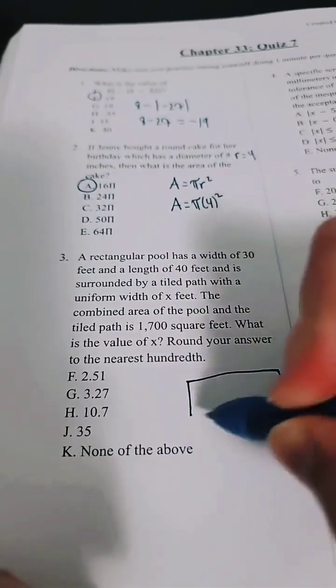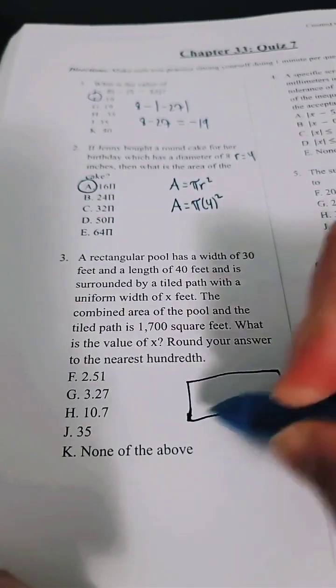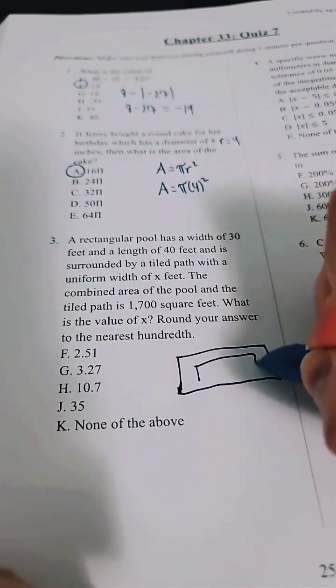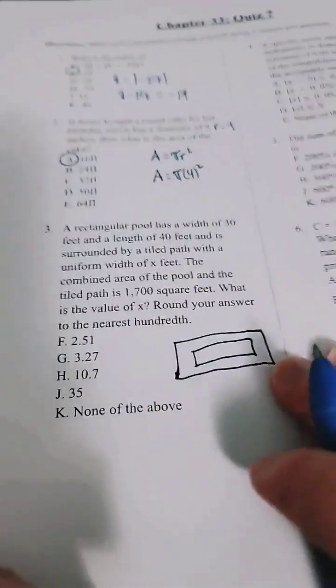Okay, so let's draw this out. We have the pool on the inside, and it's surrounded by the tiled path over here.